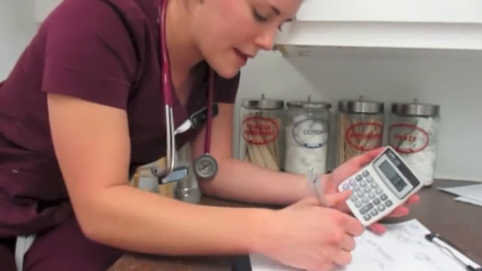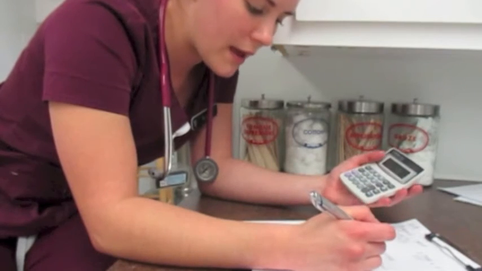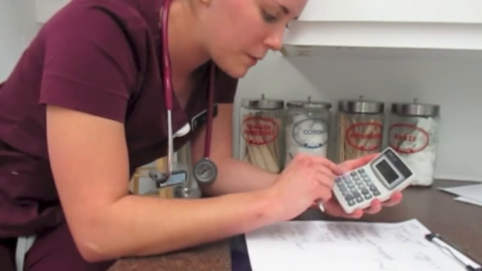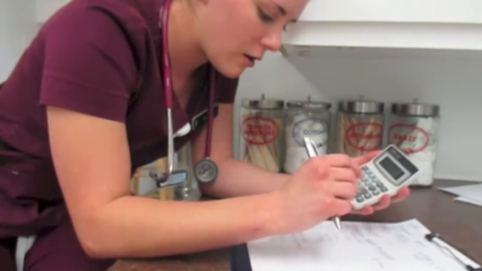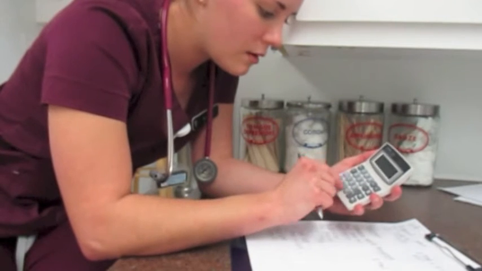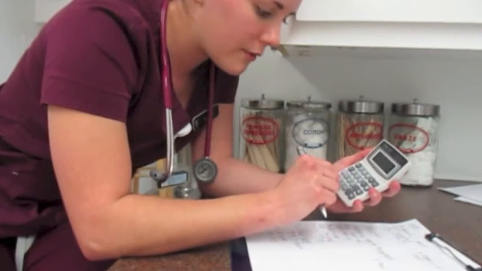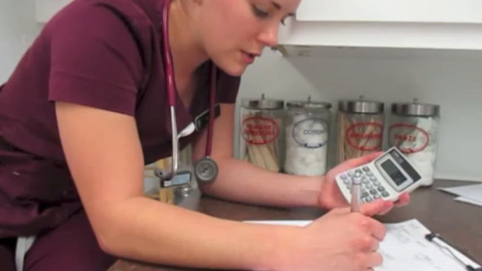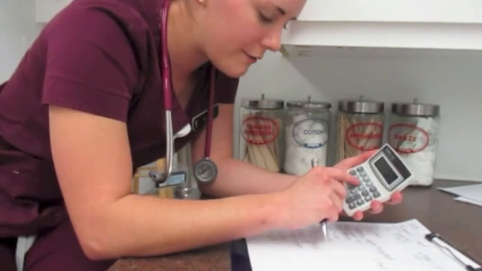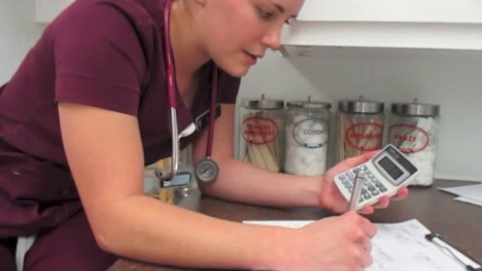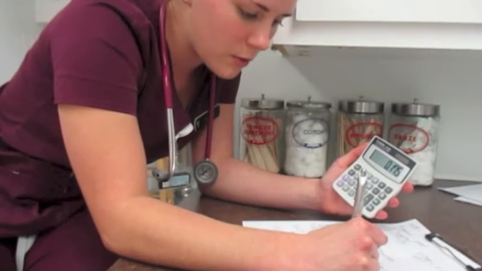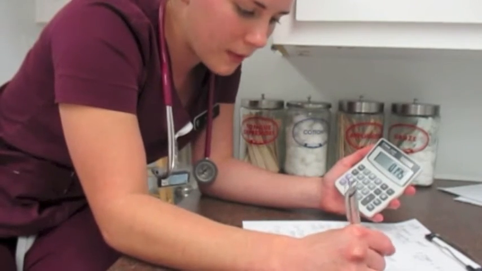And then for our midazolam, our concentration is 5 mg per ml, and our dosage is 0.25 mg per kg. Same cross multiplication: 0.25 multiplied by 3.5 kilograms, you're going to get 0.875, and then you're going to divide that by 5. So you're going to get 0.18. Just going to round that to the next decimal, mils IV.